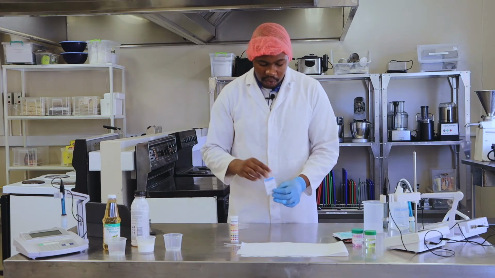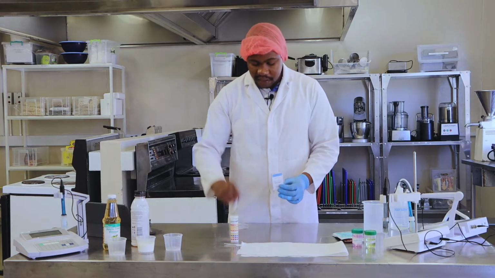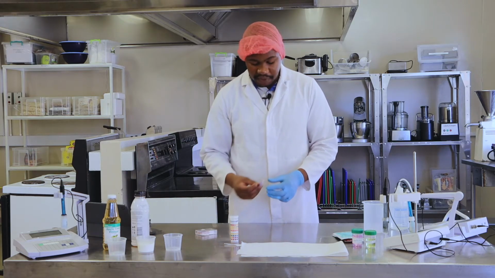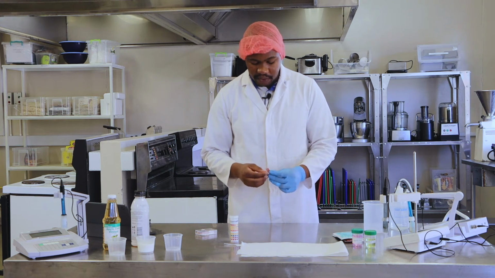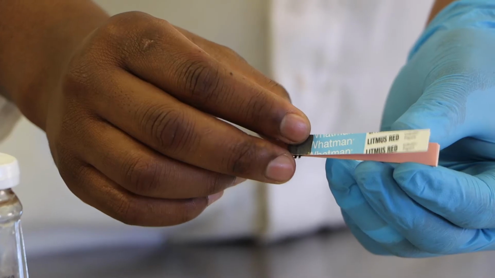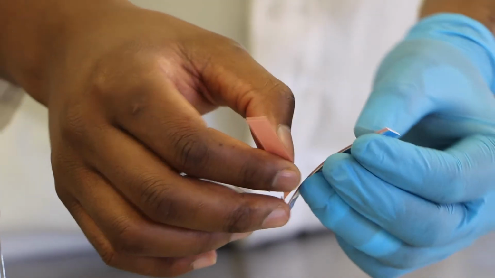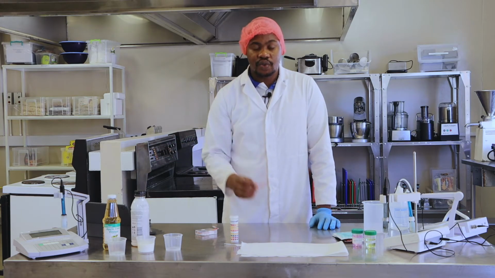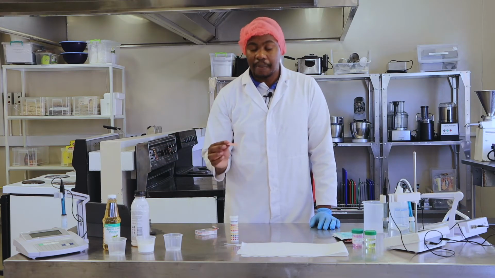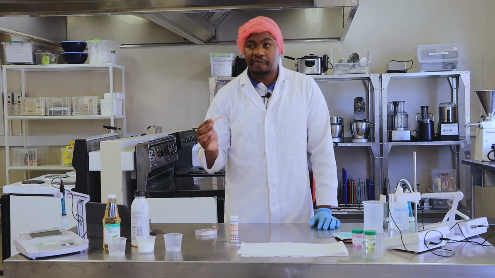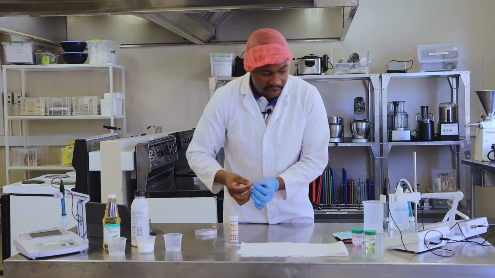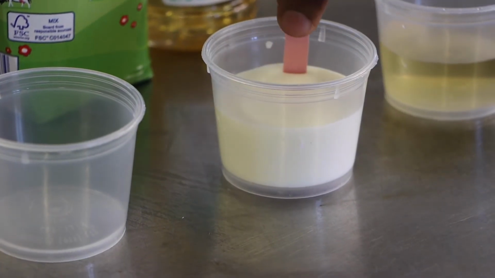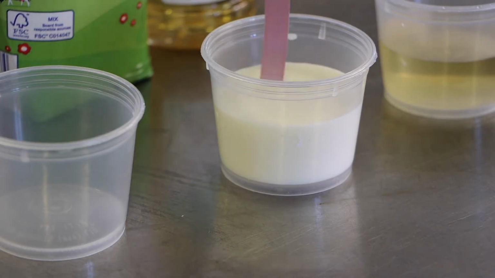So here I've got what we call litmus red. If you were in chemistry class in high school, you would know that there's also something called litmus blue. This is basically a strip of paper that you can use to do your analysis, and it is very simple. If I want to measure the pH of milk, I will just immerse the strip into the milk. So here I've got milk.